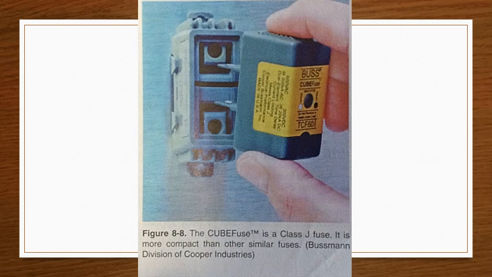Class J fuses are non-renewable and current limiting with an interrupting rating of 200,000 amperes. They are smaller than Class H fuses and are not interchangeable with any other class. They are rated for 600 volts and up to 600 amperes. These fuses have no time delay. A cube style of Class J fuses is also available. See figure 8-8.